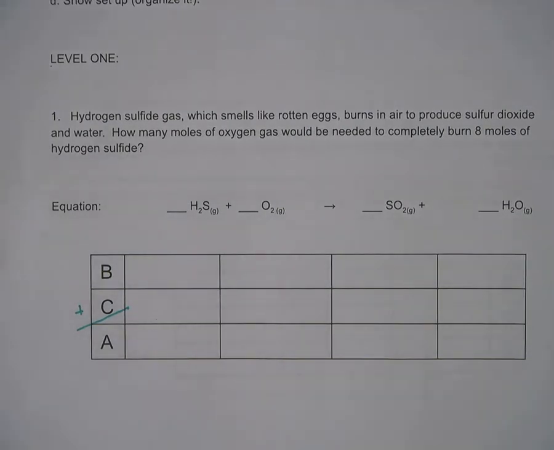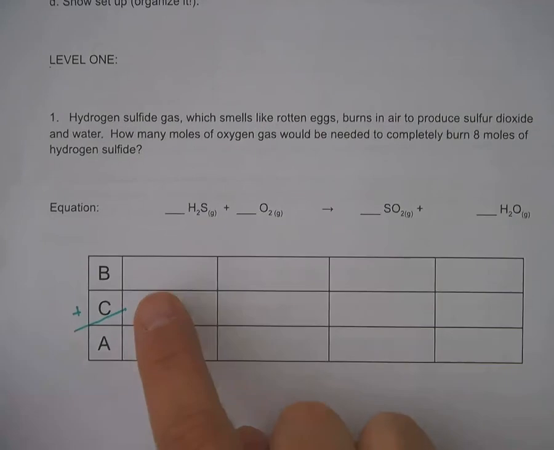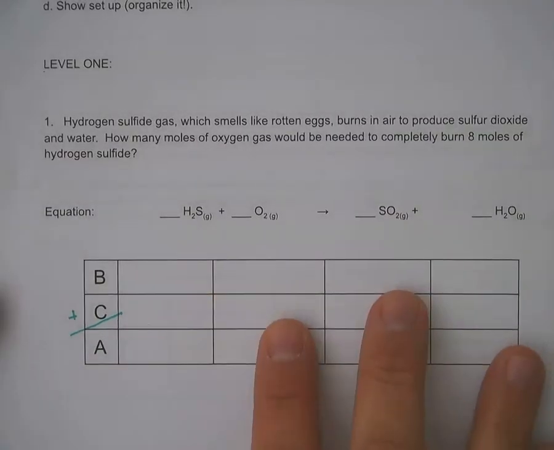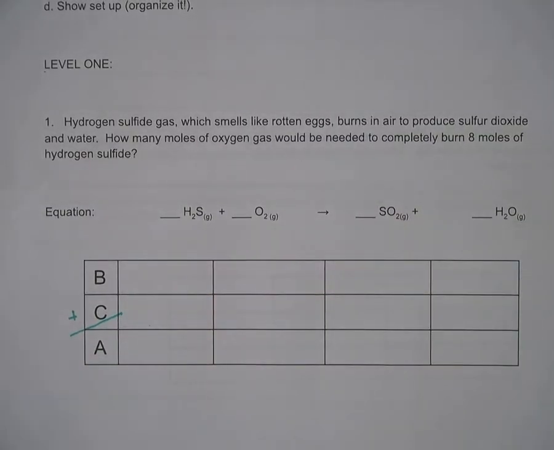We also are always going to know that whatever numbers we put in this table can only be in moles. It can't be in molarity. It can't be in grams. Moles are the preferred units.